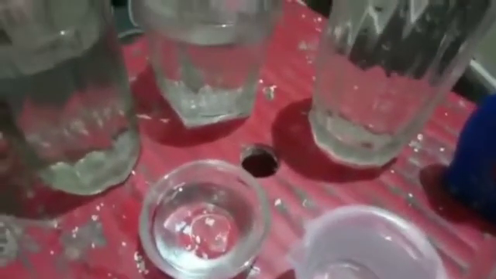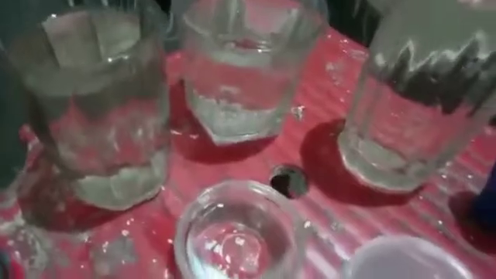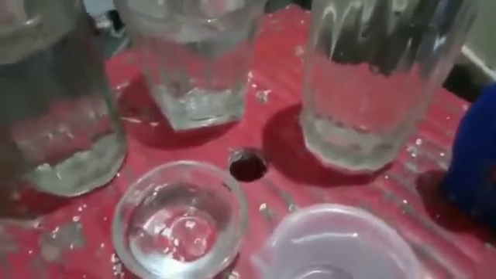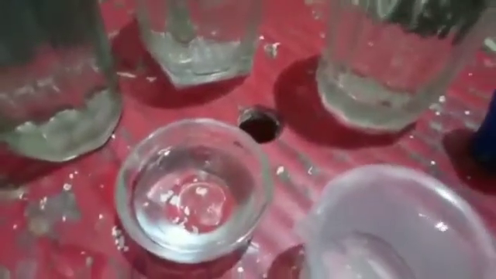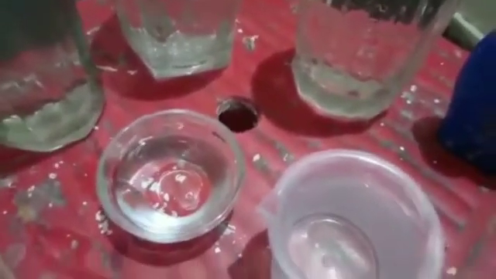Now observe here. What you can see, there is water in each of these glasses and containers, but the shape of the water, if you will see, is different everywhere. That means liquids do not have a fixed shape. But if we look on closely or measure the volume of the water, so that will be fixed. And if you observe here, the liquid is taking the shape of the container in which it is put in.